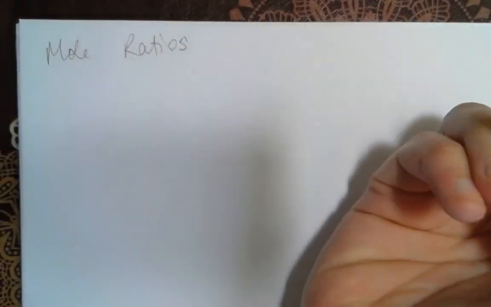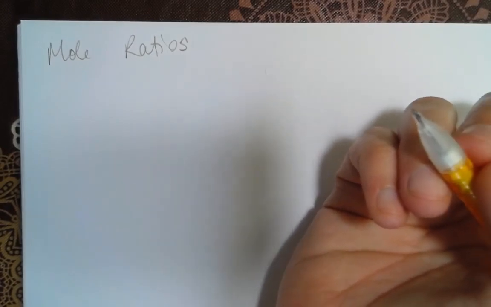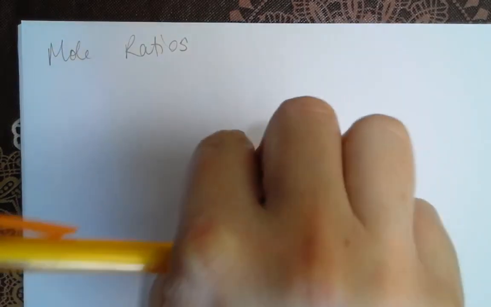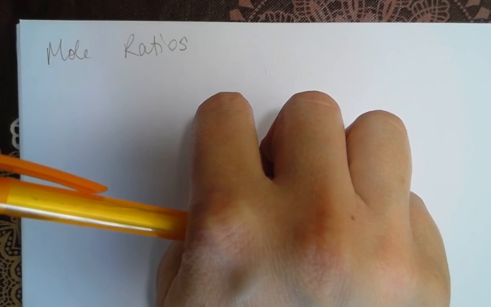So we're going to call these mole ratios. Mole ratio. This is the step where we're going to start thinking about how compounds are related to other compounds. Oh boy.